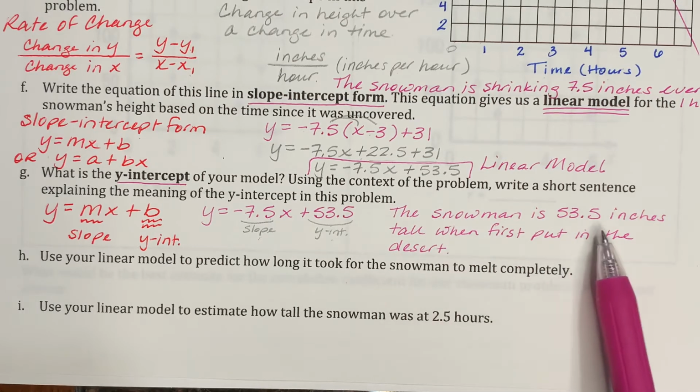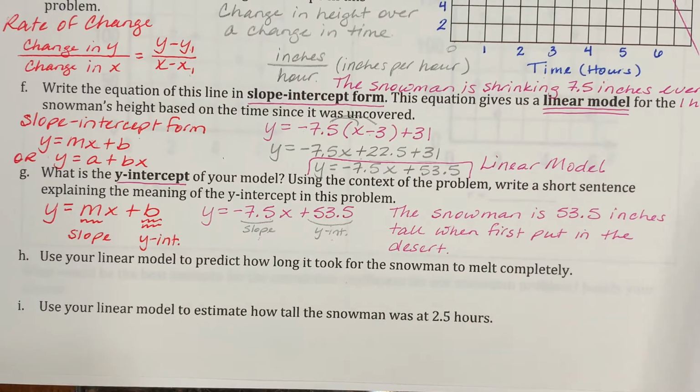Right? So the snowman is 53.5 inches tall when first put in the desert.